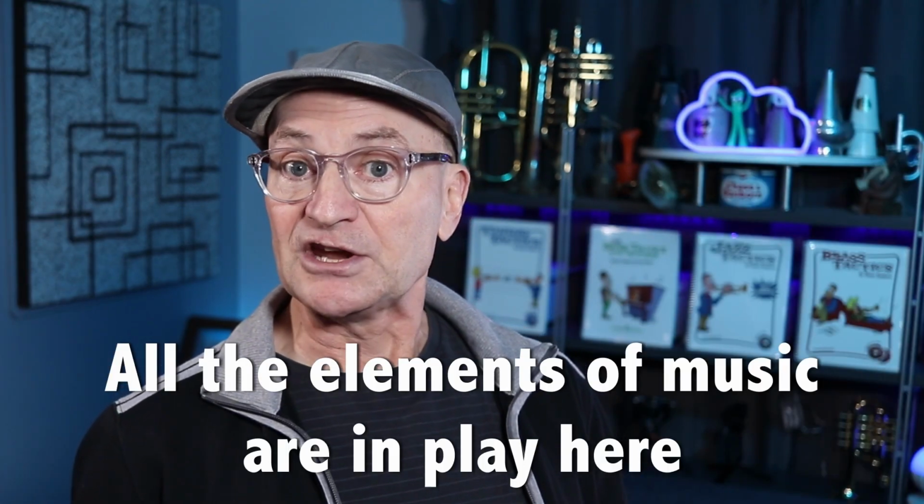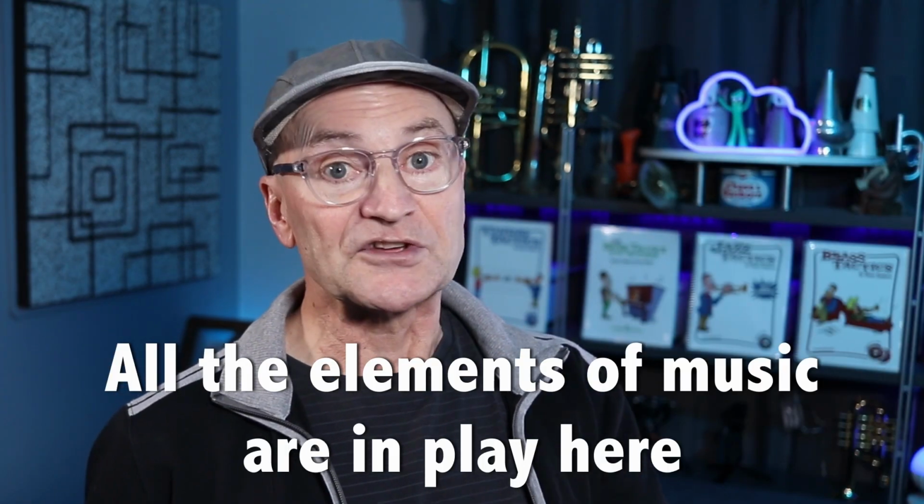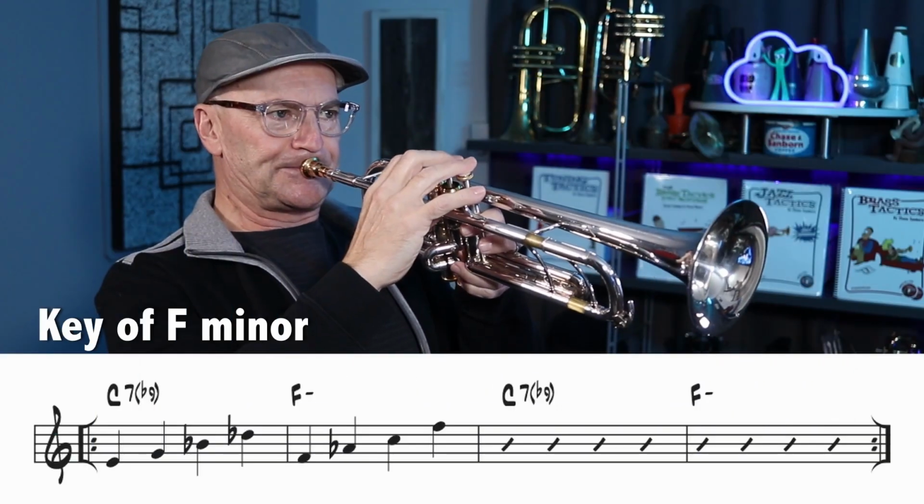Now, to give a more real-world application, I'm going to take this exercise and loosen up the rules somewhat, applying a more varied rhythmic approach and allowing a bit of scalar movement along with the arpeggios. All the basic elements of music are in play here: rhythm, harmony, and melody within the context of a single-note line.